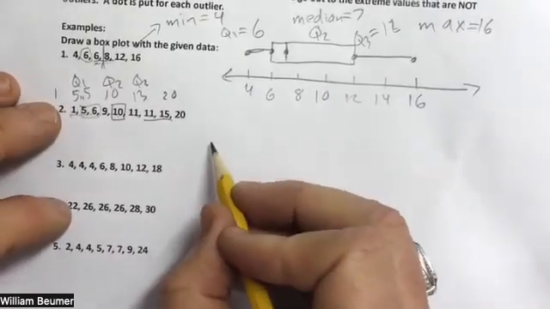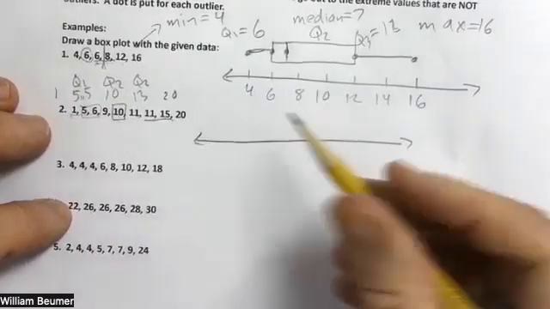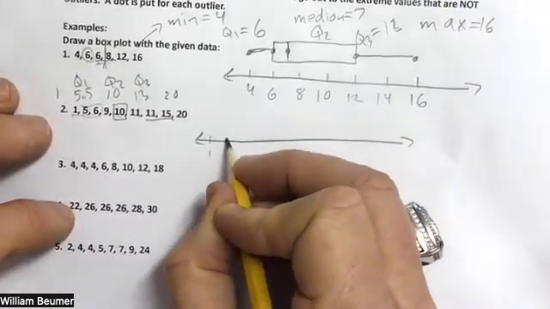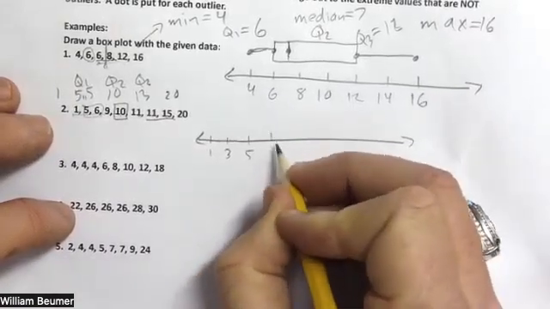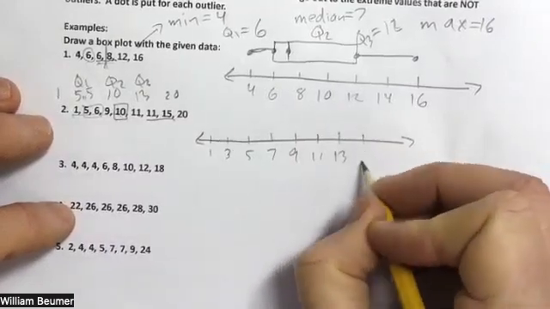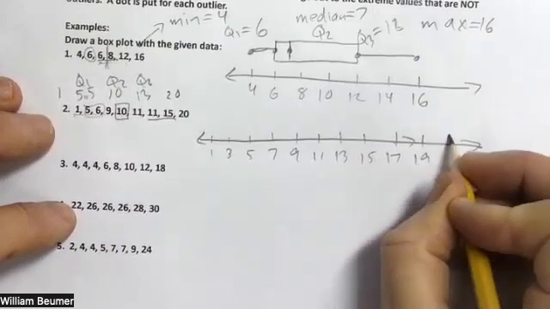So let's create our box plot. So we go like this. My numbers are going from 1 to 20, so I'll just go in units of 2 again. I'll go 1, 3, 5, 7, 9, 11, 13, 15, 17, 19, and 21.